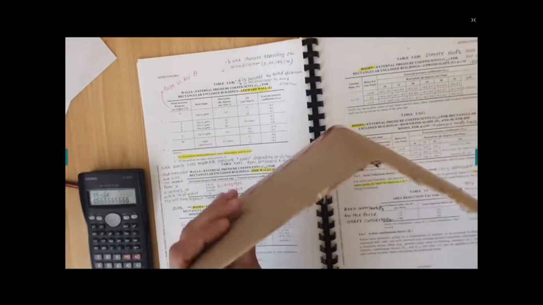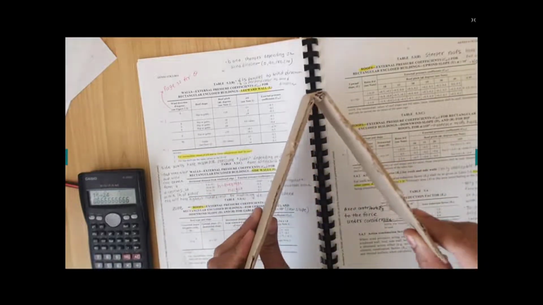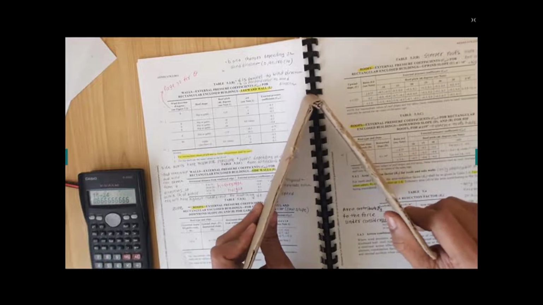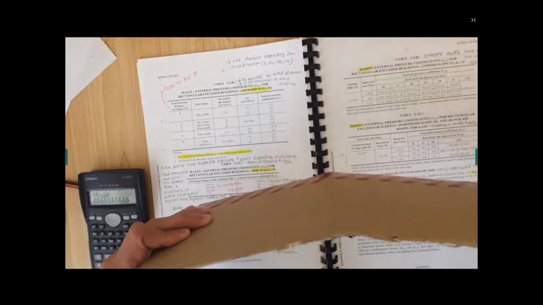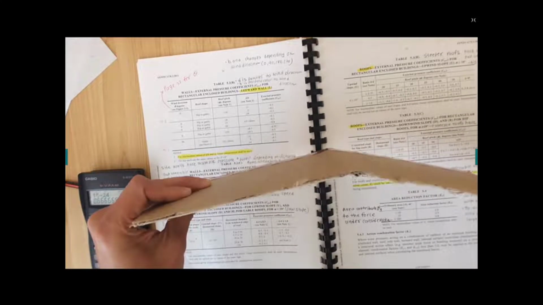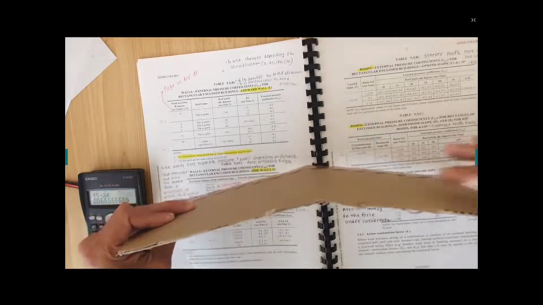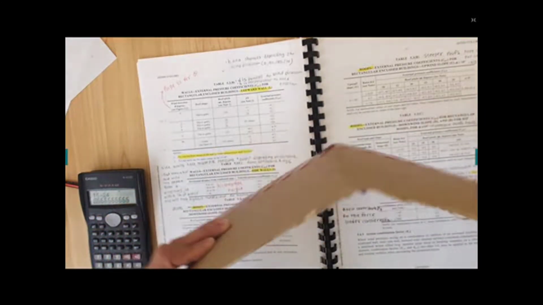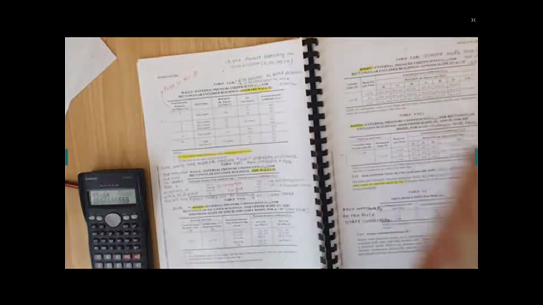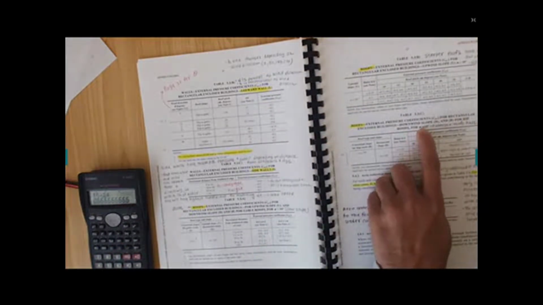So basically it says whether your roof is like this when alpha is very big, greater than 10, or you have a flat roof where your wind just goes and slides off, or you have this slab. So that's one.